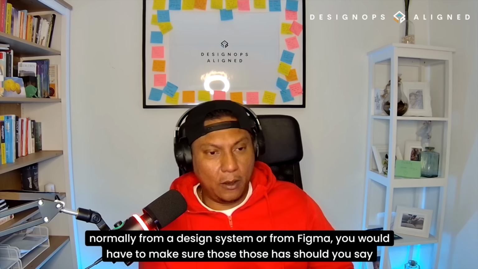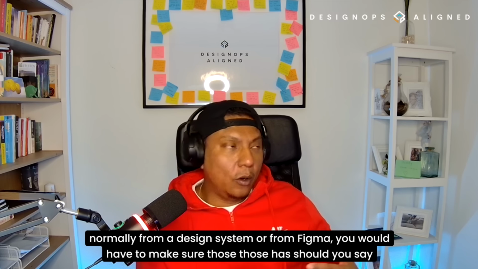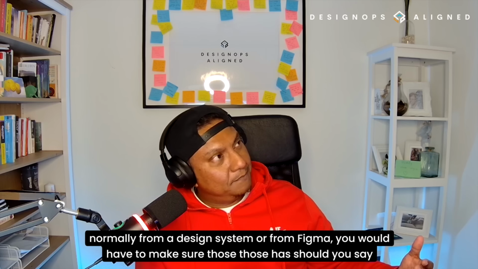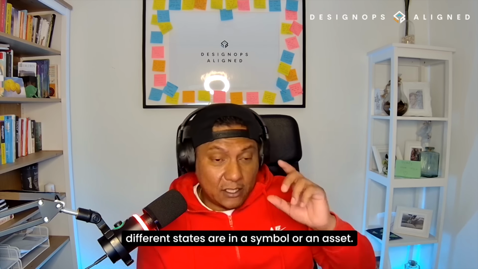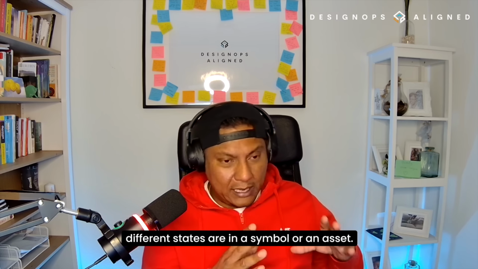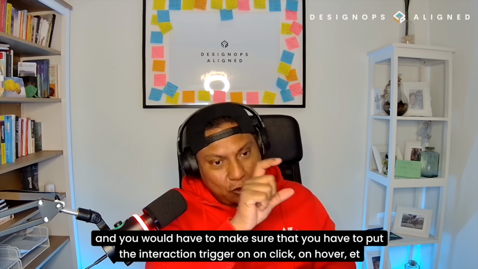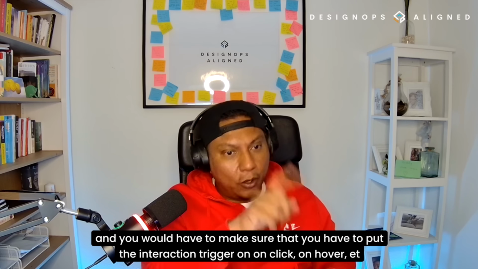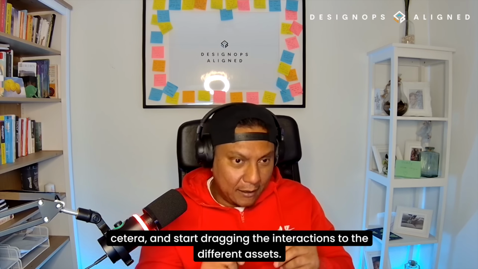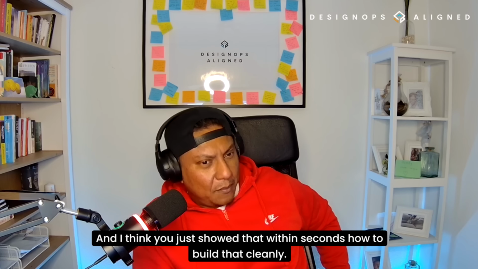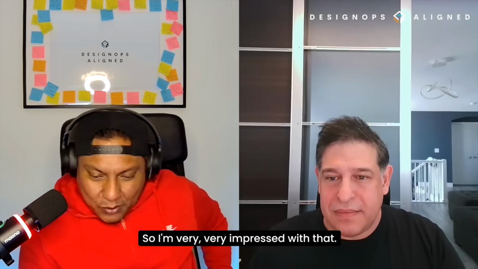You know, normally from a design system or from Figma, you would have to make sure those different states are in a symbol or an asset, and you would have to put the interaction trigger on, like on click, on hover, etc., and start dragging the interactions to the different assets. And I think you just showed within seconds how to build that cleanly. So I'm very, very impressed with that.